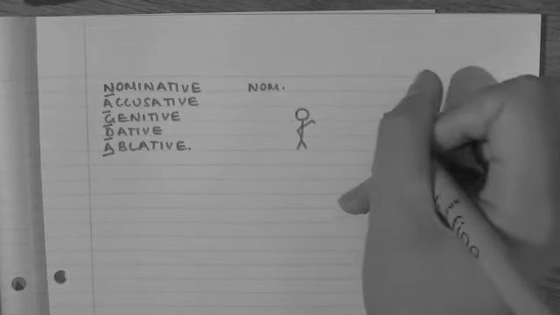Nominative, accusative, genitive, dative and ablative. That's the order that the cases follow when you decline these words. This is equally as important to remember as the actual endings themselves, or you'll forget which corresponds to what. Now, the reason there are 5 different endings is because each has its own individual job. The nominative is the subject of the sentence.